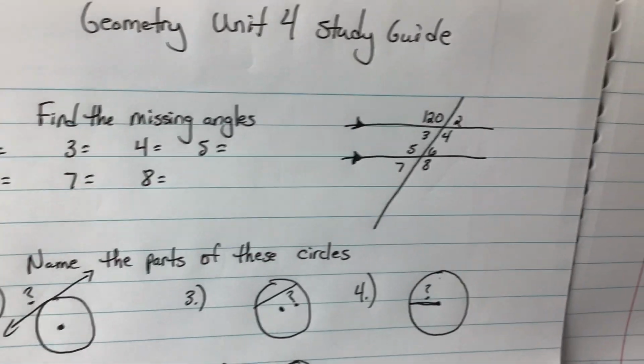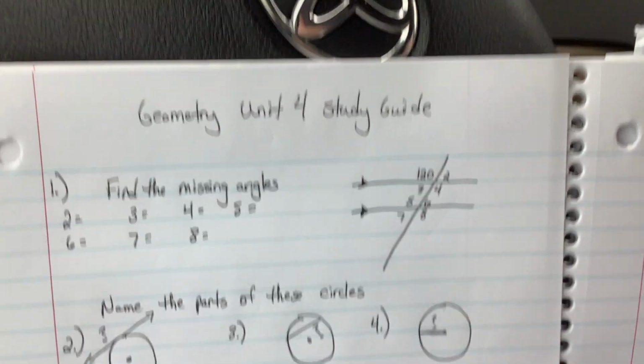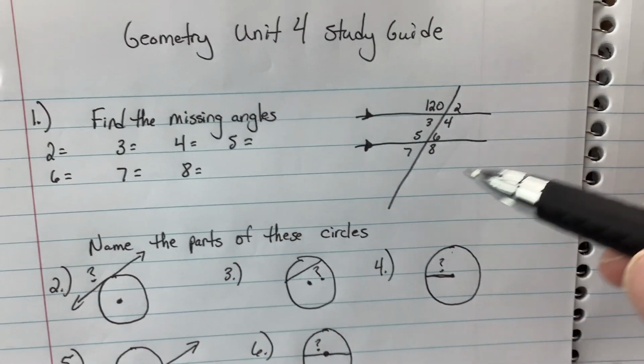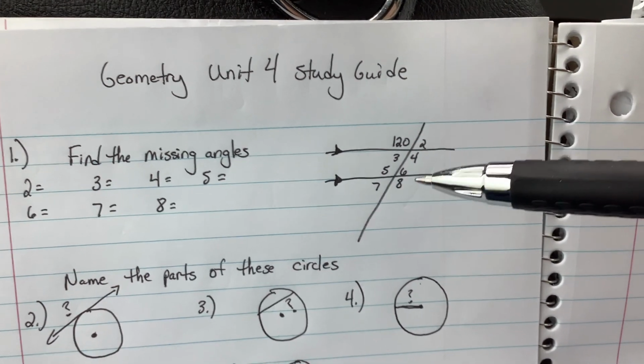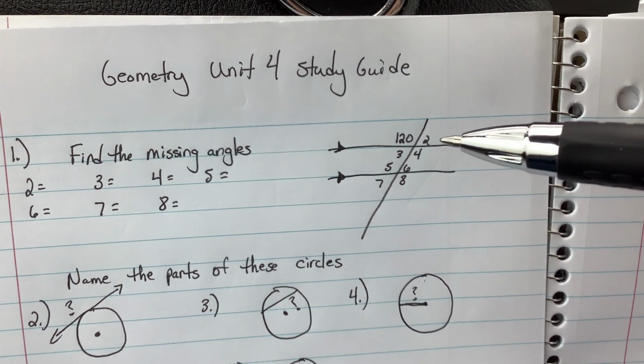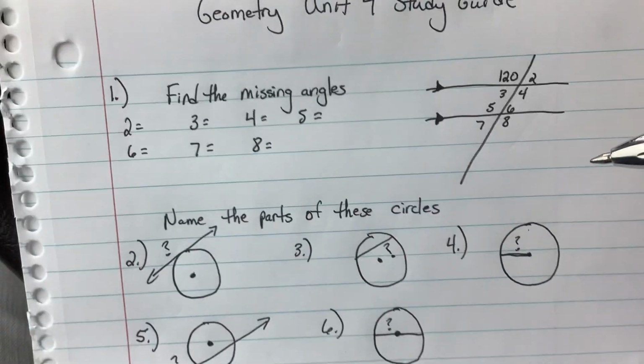Okay, I'm going to try to answer these, and I'm in a vehicle. I'm not driving, so that's good. But let me answer these here. I had to go where there was better internet, actually. So let me answer these for your study guide, and then you can check them and be ready for your last test.